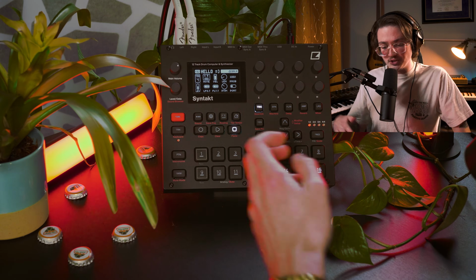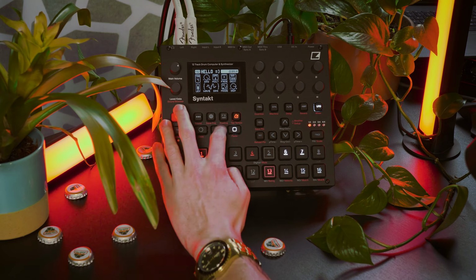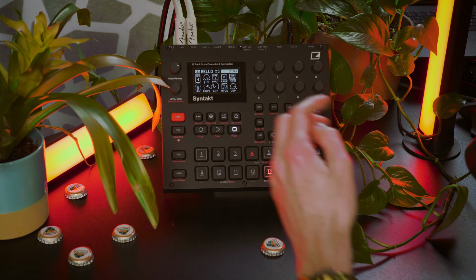Okay, so let me add just a little bit more to fill out the beat. We're gonna have this hi-hat, and I'm not showing you how I made all of the sounds because that would take forever, but I'm using some tricks like randomizing the tune to humanize the hi-hats that are in my last video on the Syntakt, and you should go check that out. All right, so we're grooving now, we're grooving.